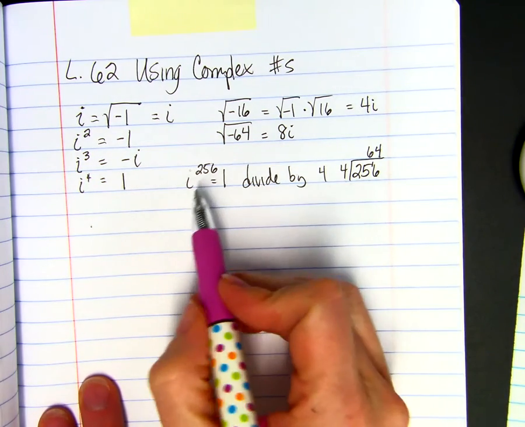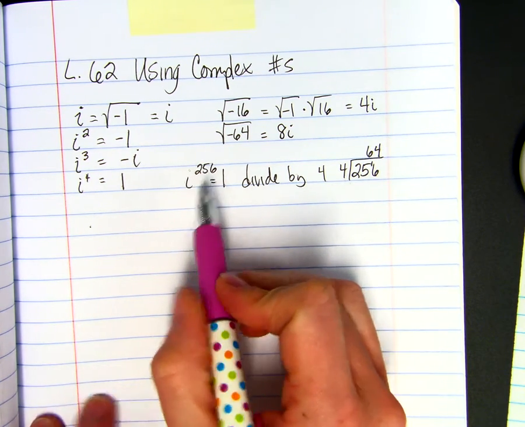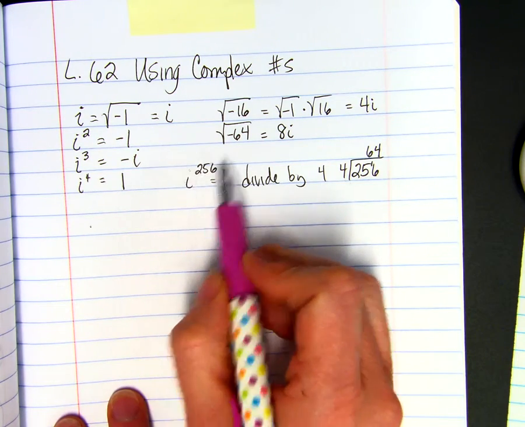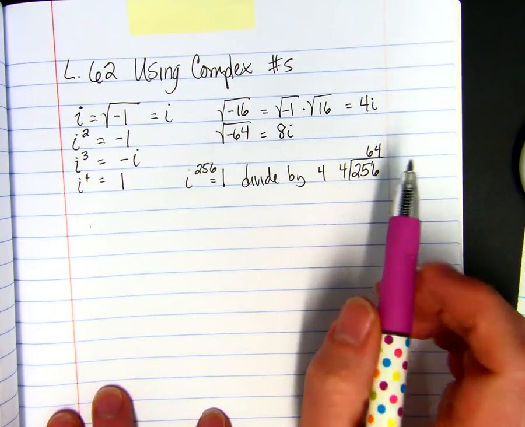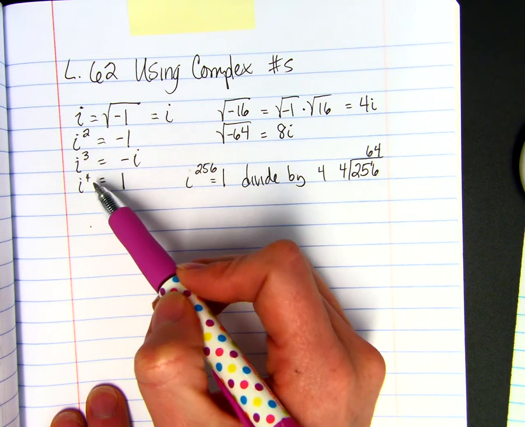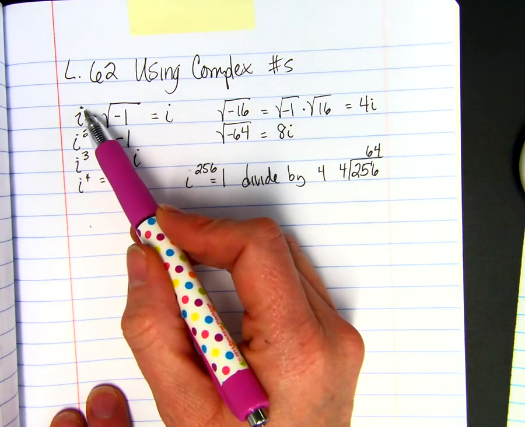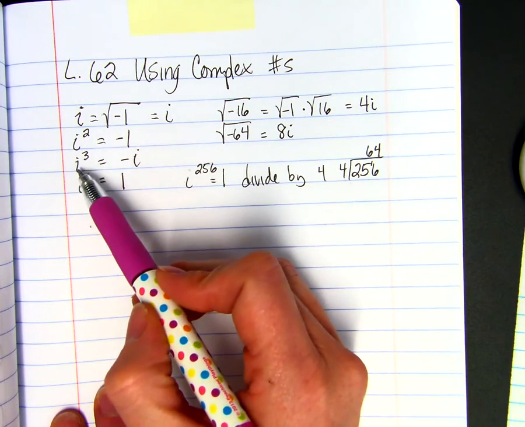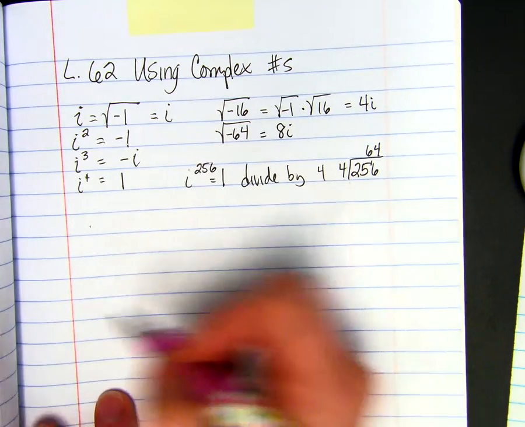So if you want to know what the problem equals, if you know the exponent, when i is raised to an exponent, divide by 4. Your remainder is either 1, 2, 3, or 0. Okay? If you have a remainder of 1, it will be equal to i. If you have a remainder of 2, it will be negative 1. If you have a remainder of 3, it'll be negative i. And if you have a 0 remainder, it's just 1.